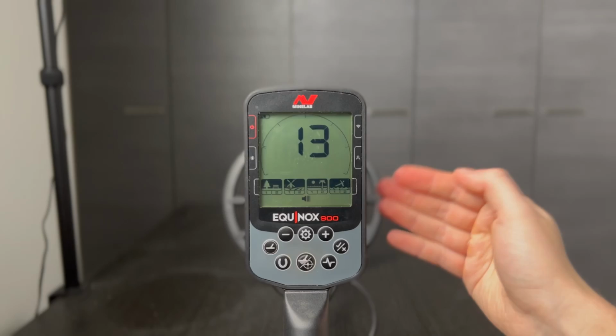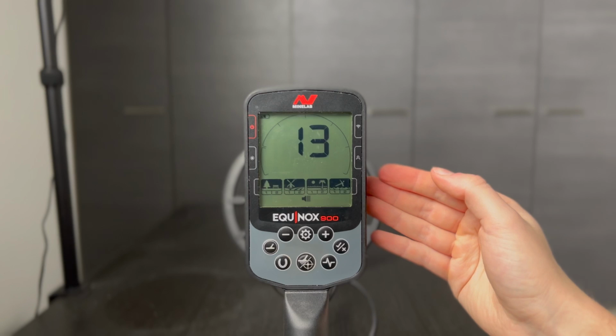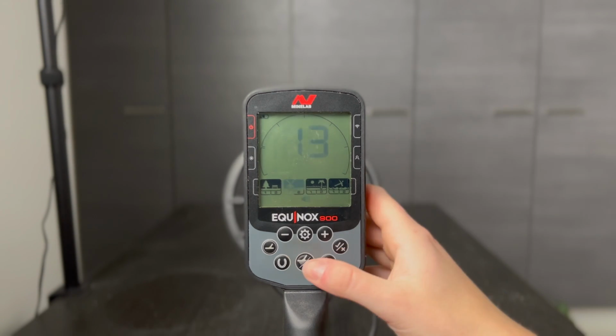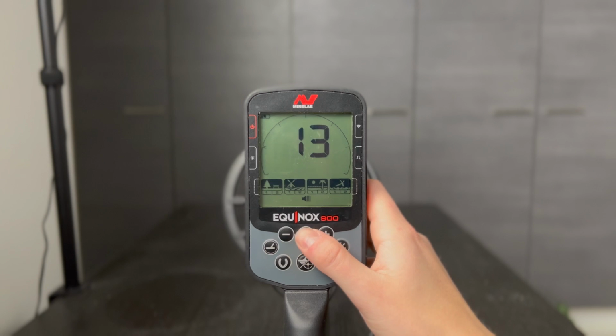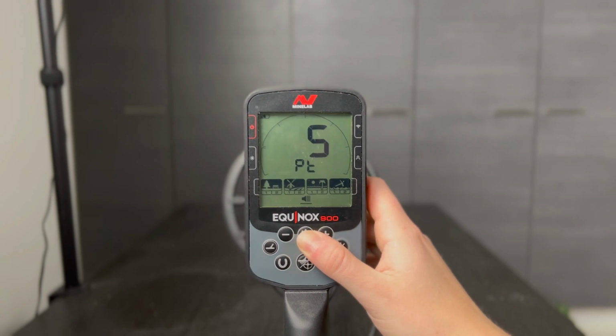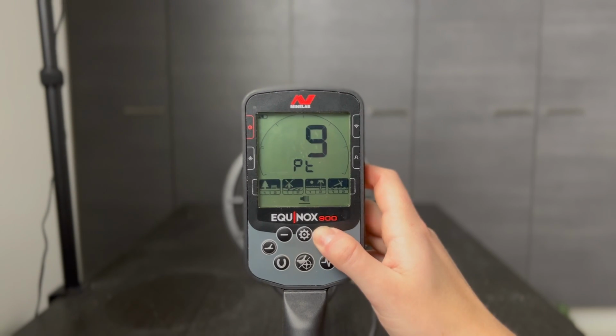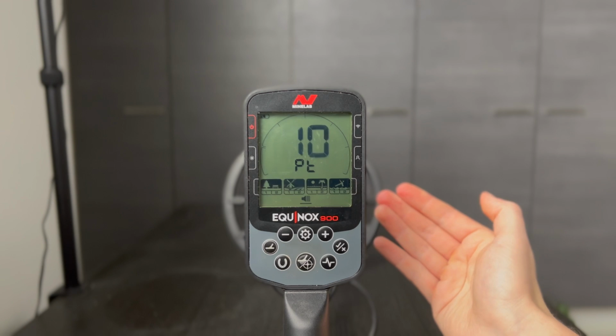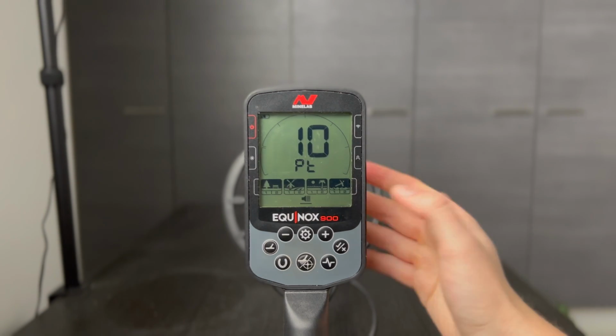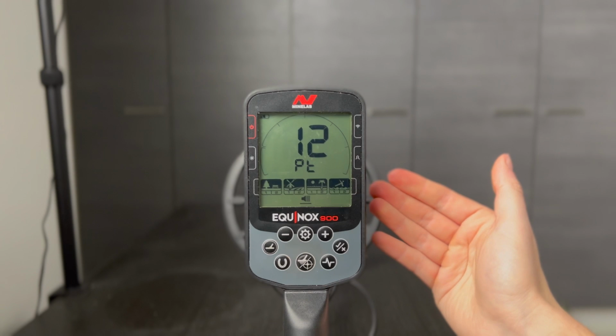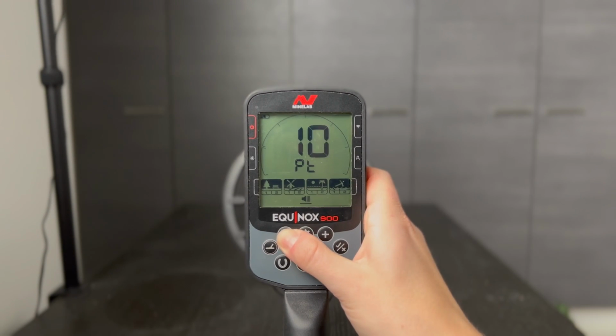The threshold pitch setting is a setting that you can adjust the threshold tone, and this is completely individual. You should choose the sound that fits your ear the best. When you have your desired level of threshold volume, you can adjust the threshold pitch by holding the settings button for 2 seconds, and you can choose the pitch with plus minus, and this just changes the sound pitch. So you choose the one that is best for your ears.